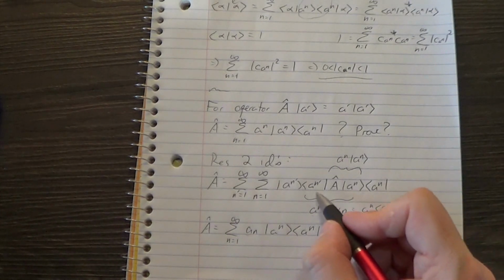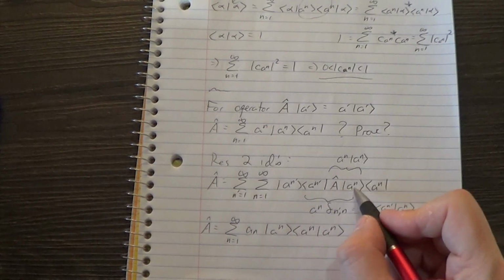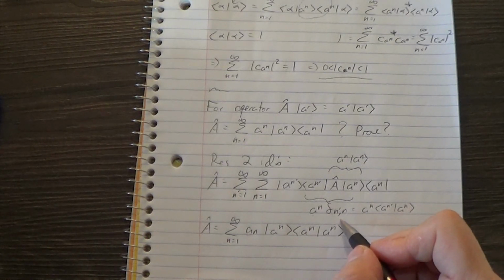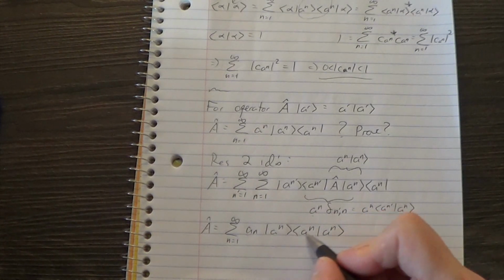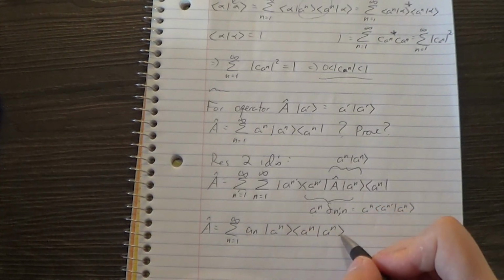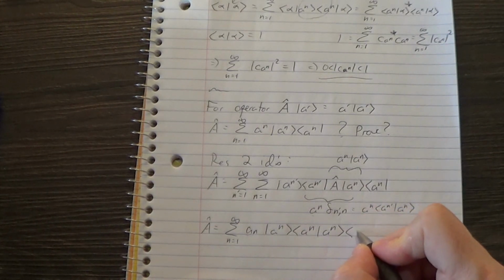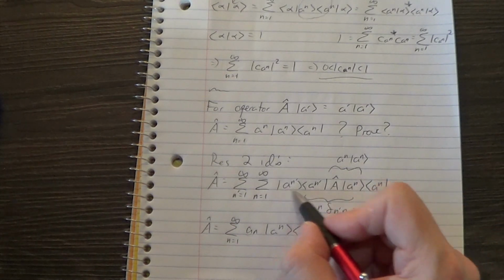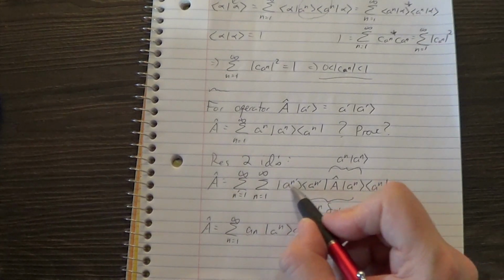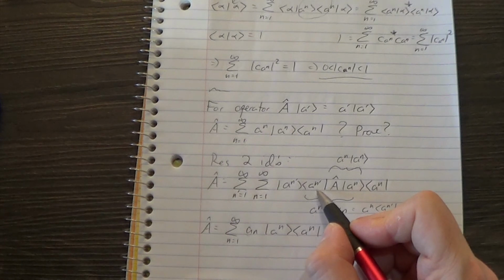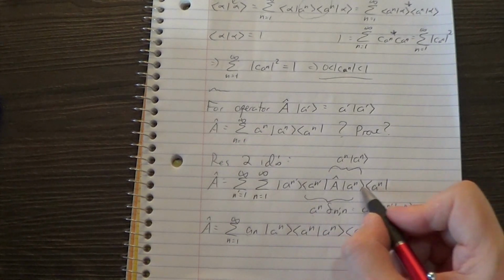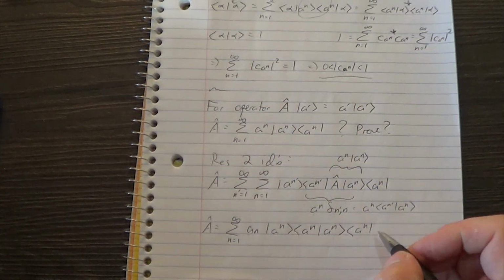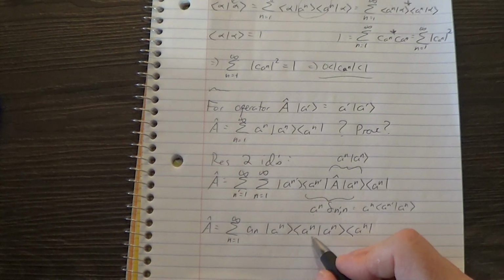Now what's left is the overlap of n prime with n, which is a Kronecker delta, and that is 0 unless n prime is equal to n. So you notice that I've taken all the n primes and just written n, and these guys are the same. Now that was completely arbitrary. I could have said that all these n's are n primes, because otherwise everything is 0. I just made a choice to call the n primes n.